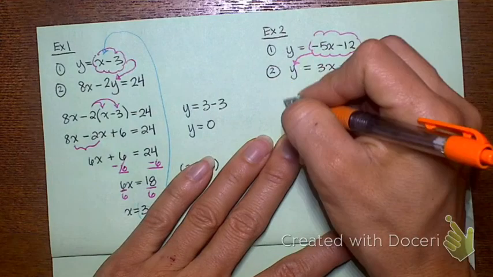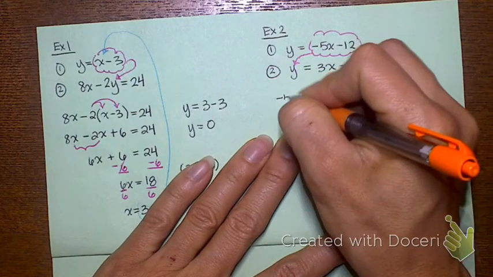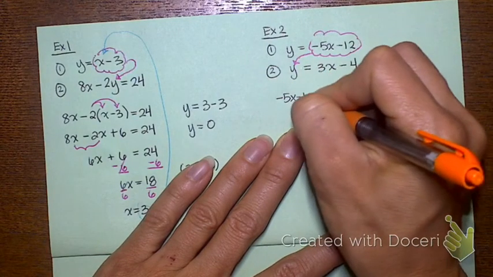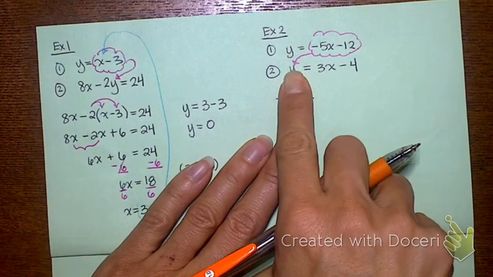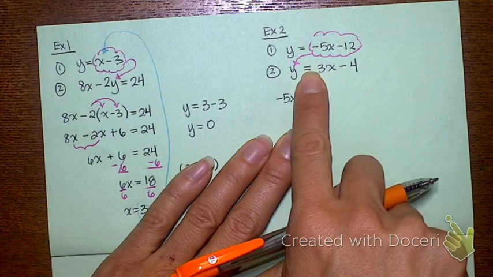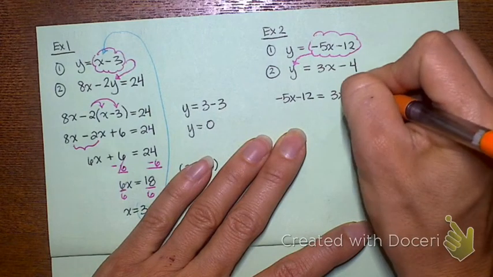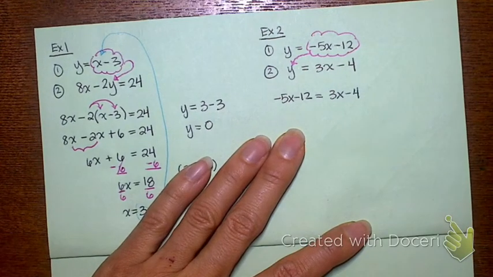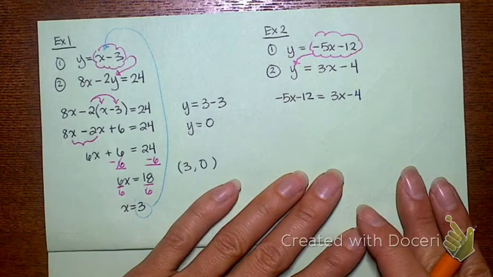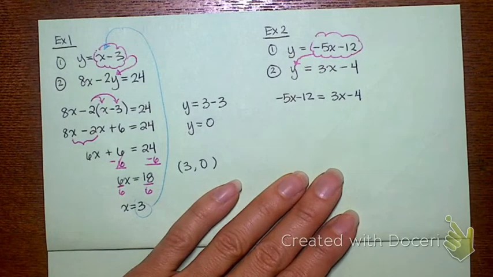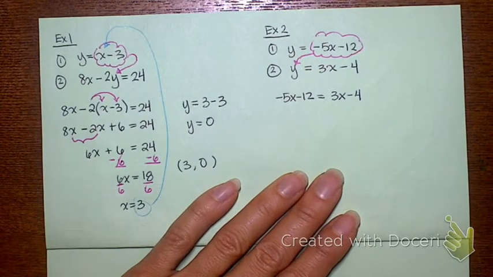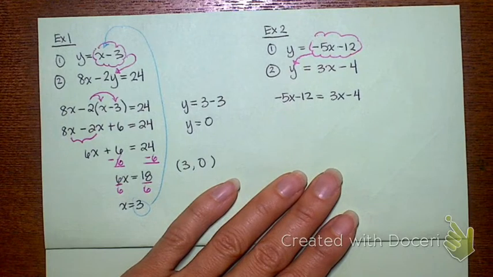So I'm going to get this whole thing, negative 5x minus 12 is going in this spot, and then I write the rest of the equation, equals 3x minus 4. Okay? So now, I have an equation here with variables on both sides. I'm trying to solve it for x to get that first value in my point, right?